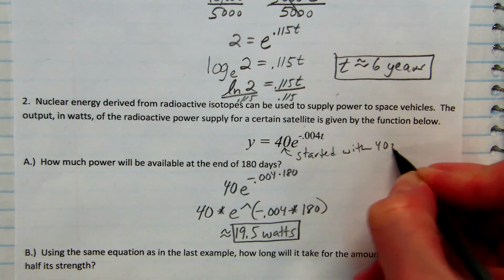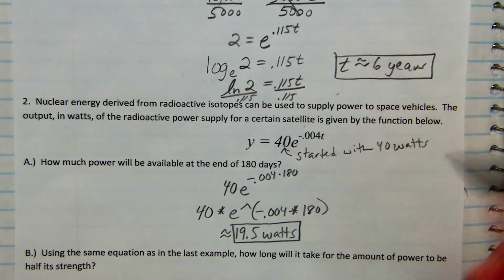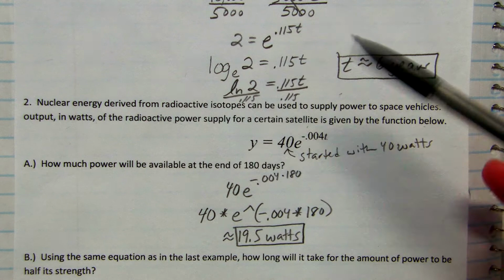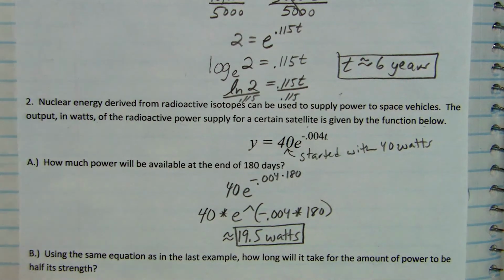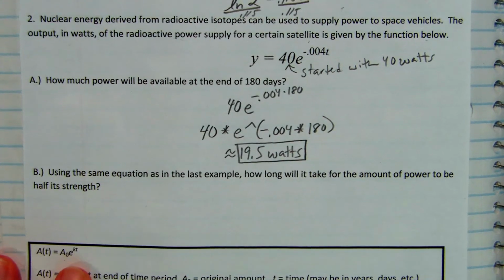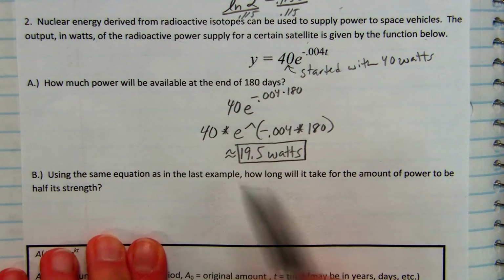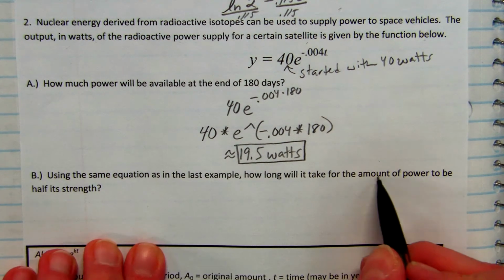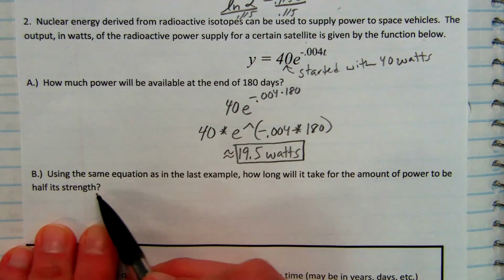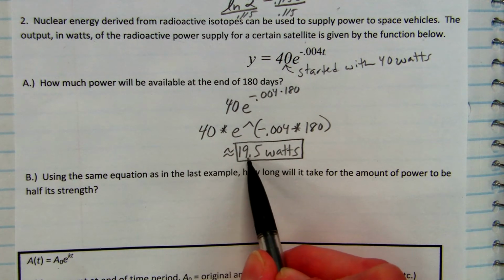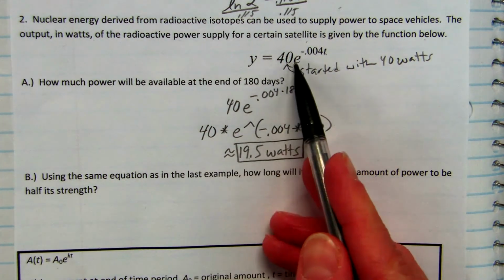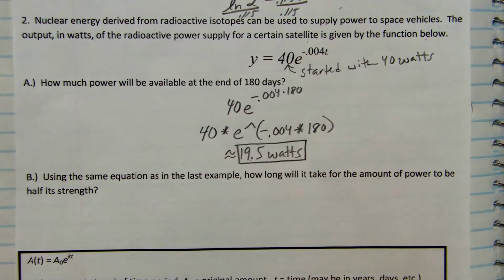with 40 watts. This story problem was longer originally. I shortened it to fit it in the notebook. So the 40 is the 40 watts that you started with, which we kind of need to know to get to the next part. It says, using the same equation as in the last example, how long will it take for the amount of power to be half its strength? We were close here because 19.5 is close to 20, which would be half of 40, but not quite.